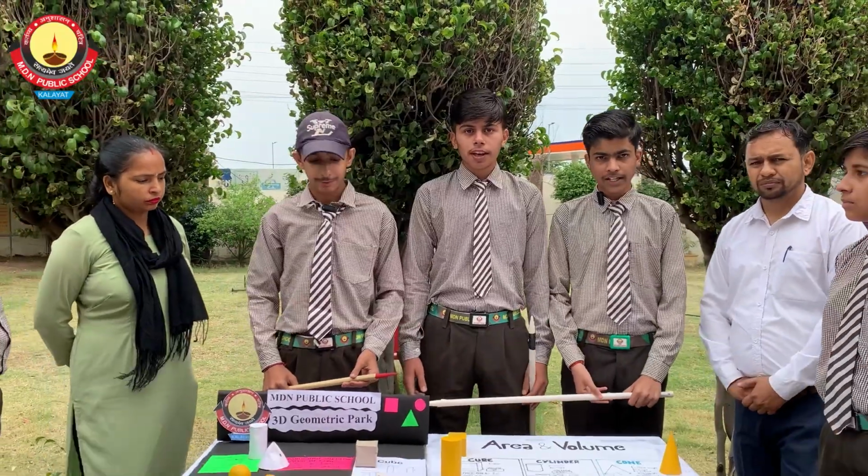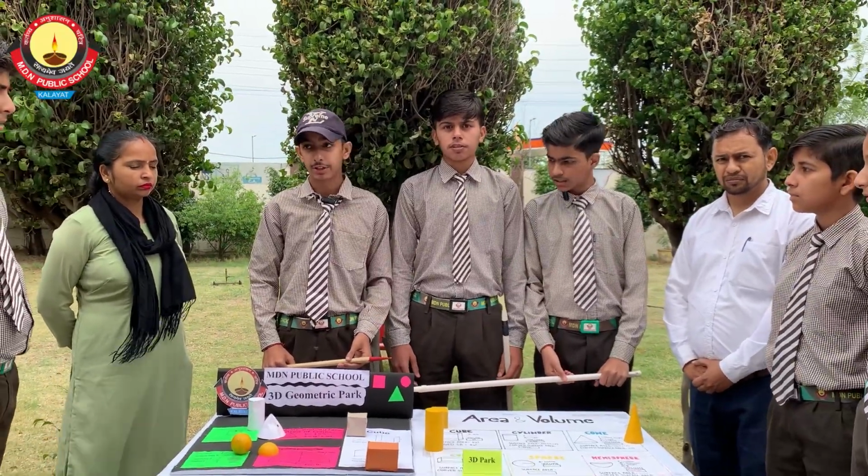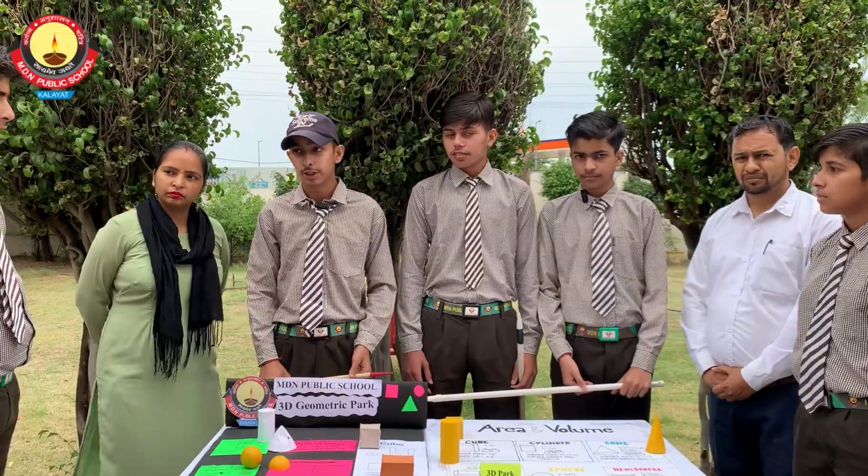So now, after completing our journey on station 1, that was trigonometric park, we are going to start on the second station, that is 3D geometric park. So let's go. Good morning everyone. Welcome to our 3D park station. We will explain about 3D shapes.